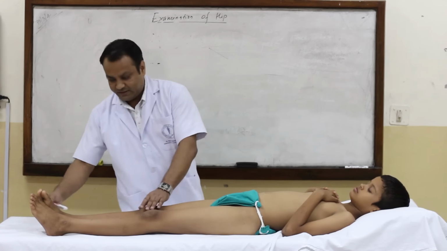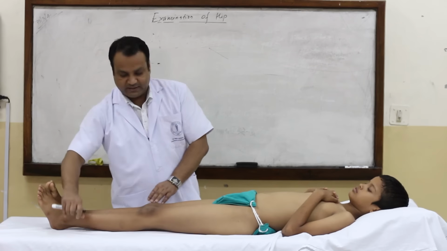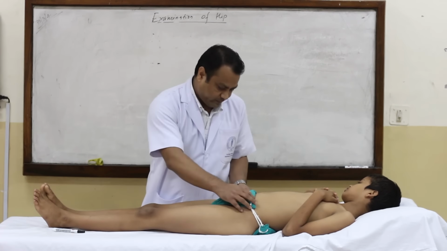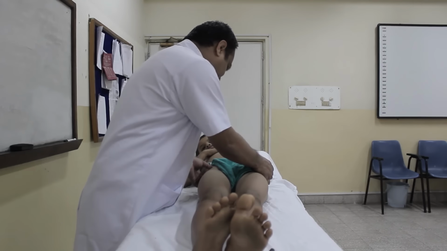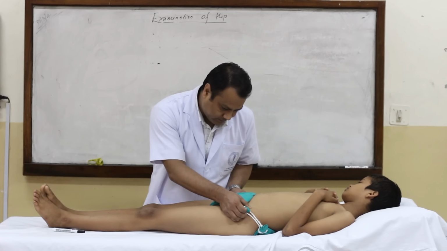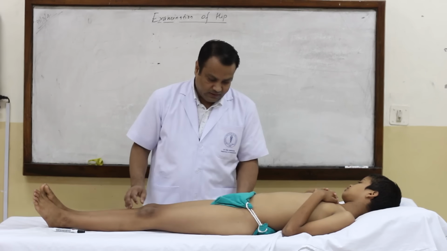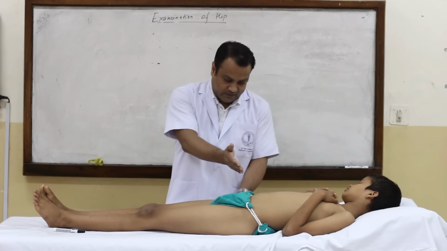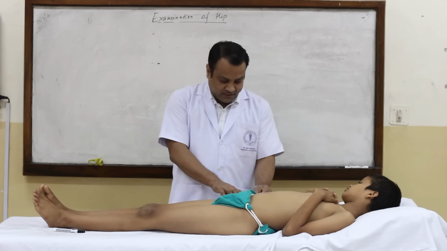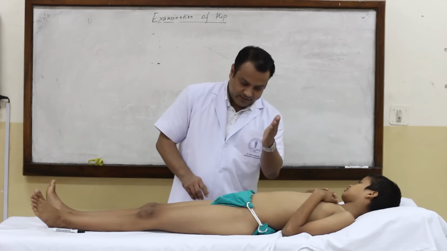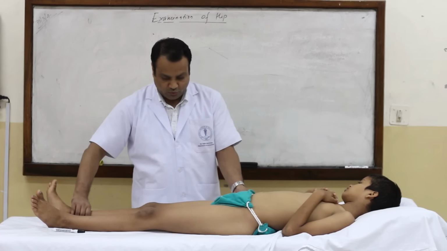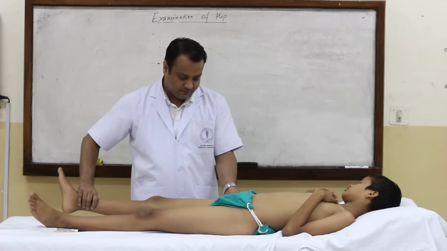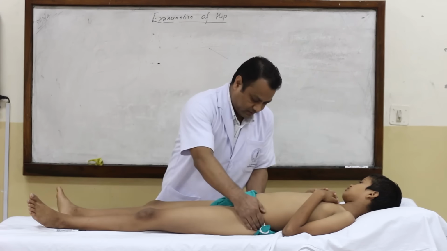After flexion and extension, which I will demonstrate at the last, next is adduction and abduction. You see these ASIs are there, the 2 marks for the anterior superior iliac spine. Before that, you have to bring the ASIs to the same level. Make the pelvis square. Sometimes if this ASI is at a higher level than the other side, you do the adduction. If at a lower level, you do abduction. You do abduction like this.